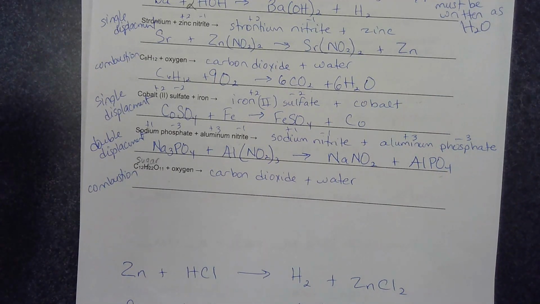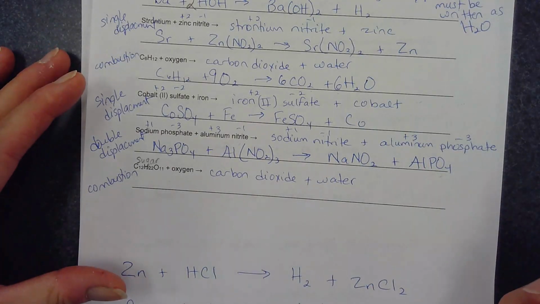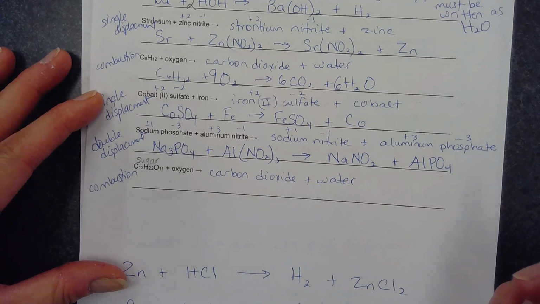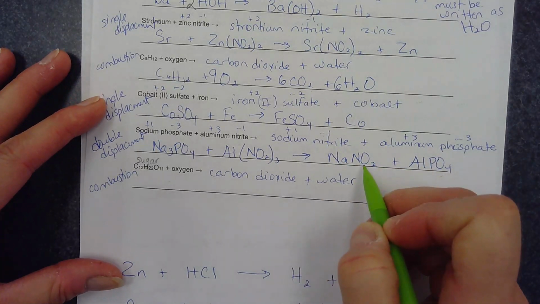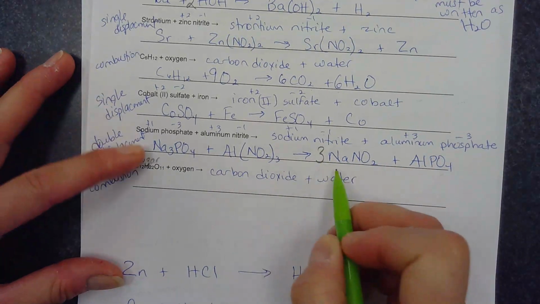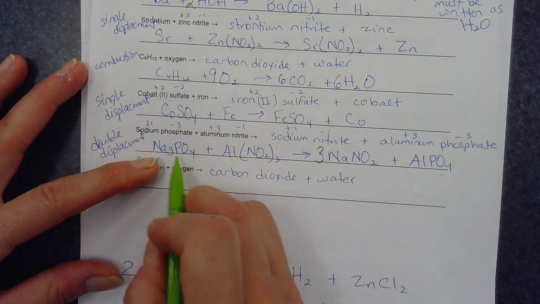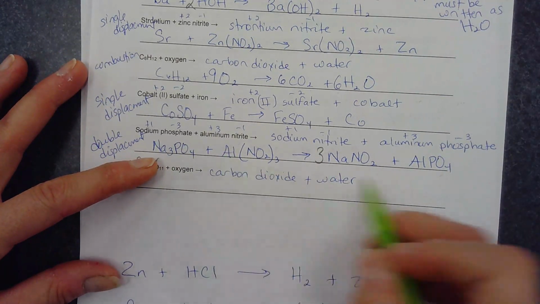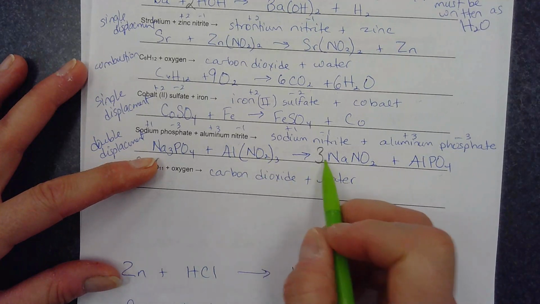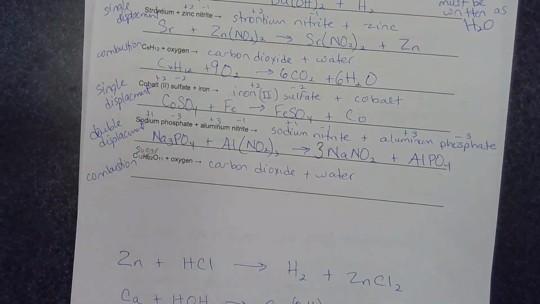What do you do to balance it? 3 where? Good. NaNO2, put a 3 here. That made 3 Nas. There's a PO4, PO4, an Al, 3 NO2s, 3 NO2s. Yes or no? All right. Can you write the last one? You already got it written?